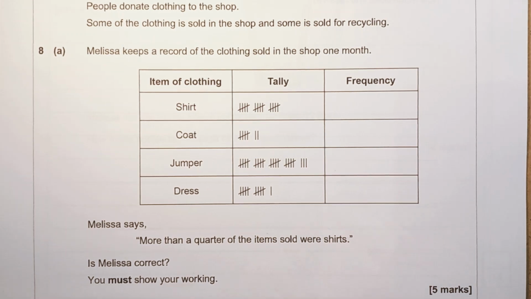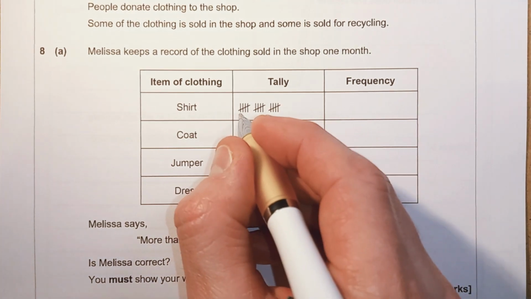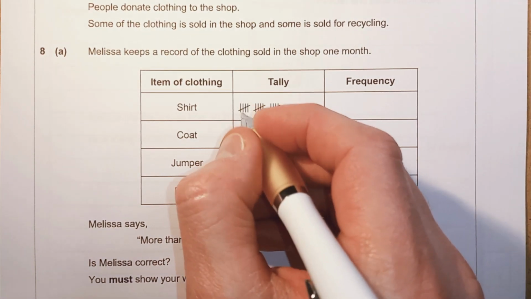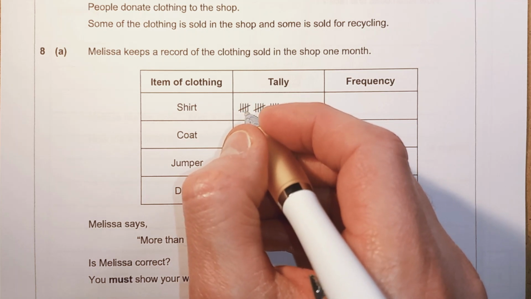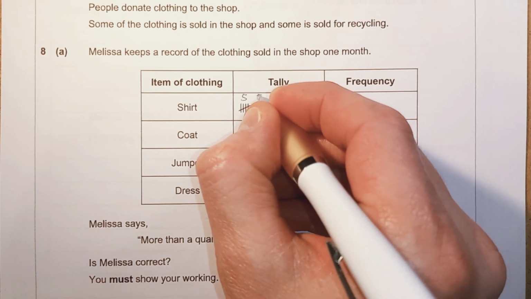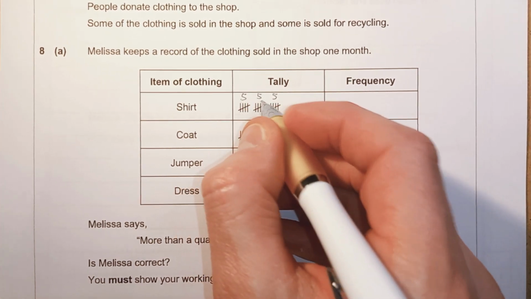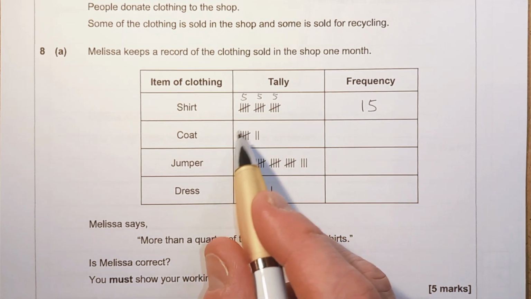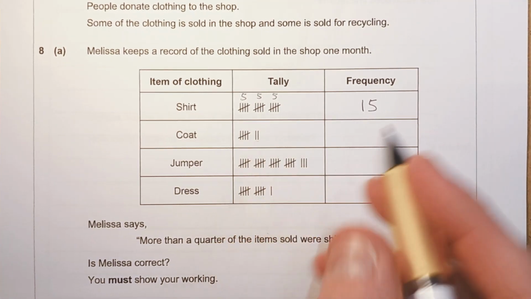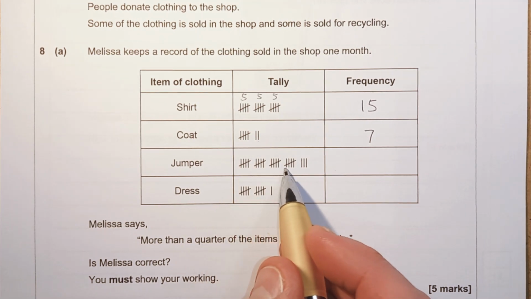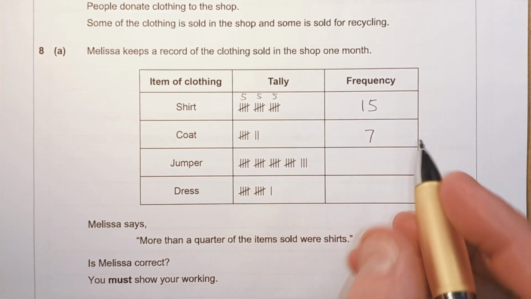Right, well, we've got the tally, we want to turn this into actual numbers. Well, with the tally chart, you always do 1, 2, 3, so you do a line for each one you're counting, and then on your 5th one, you cross them through. So this is 5, 5, 5, so 5, 10, 15, shirts. Coats, we've got 5, 6, 7. Jumpers, we've got 5, 10, 15, 20, 1, 2, 3.